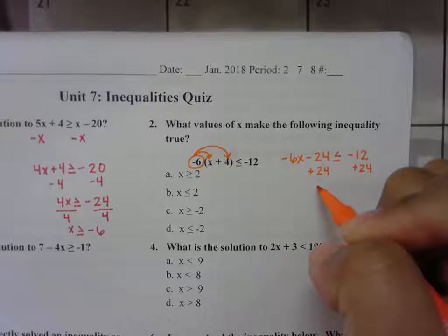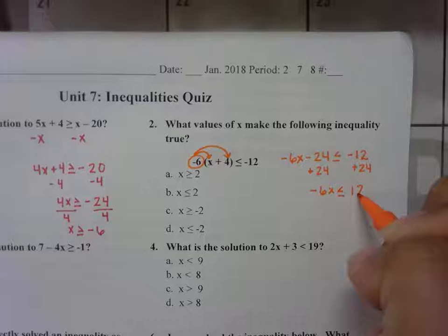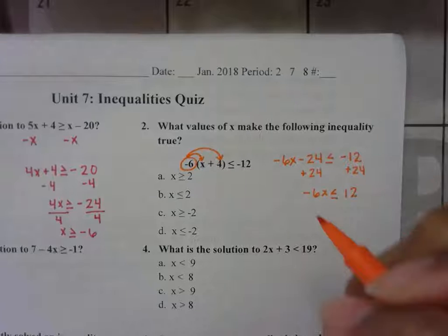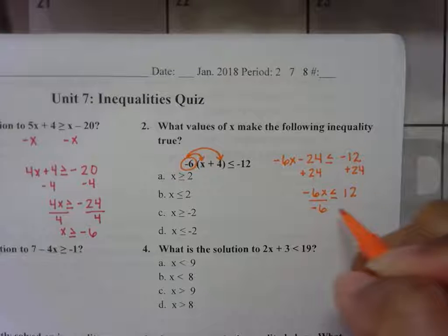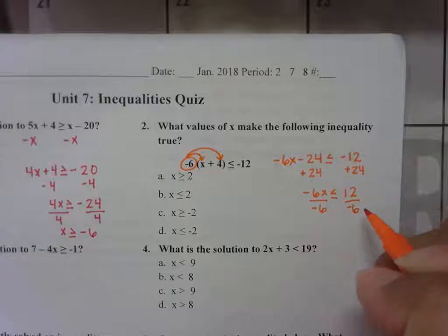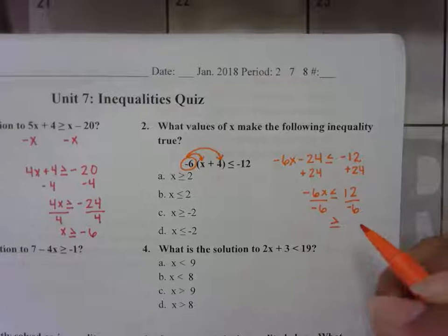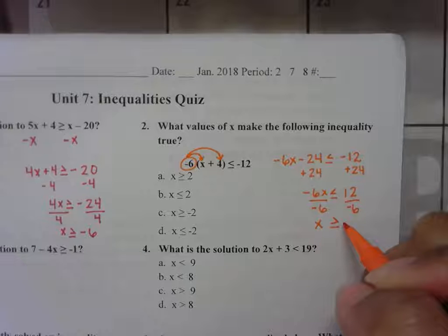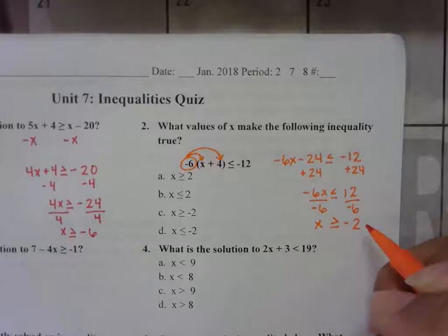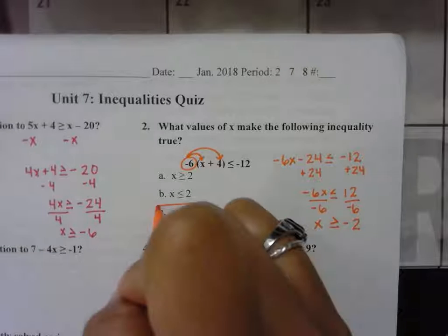leaving me with -6x is less than or equal to 12. I still haven't gotten x by itself for the isolated inequality, so I'm going to divide by -6. When I divide by a negative, my sign changes, so now it's greater than or equal to. So x is greater than or equal to -2. So my answer for number 2 is C.